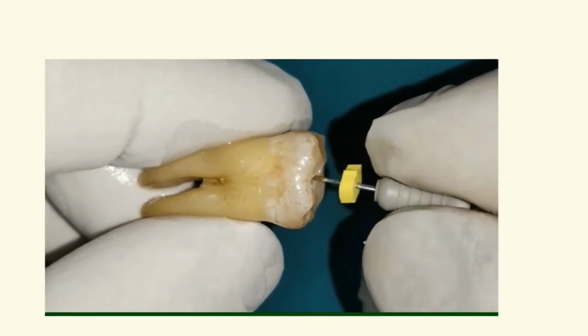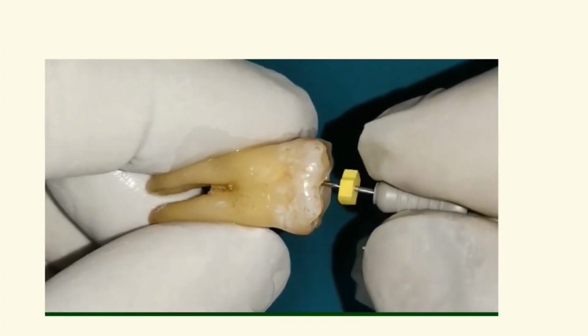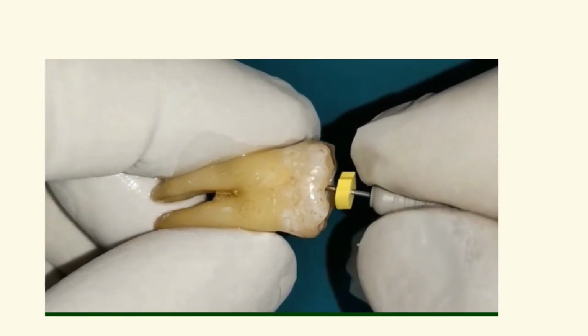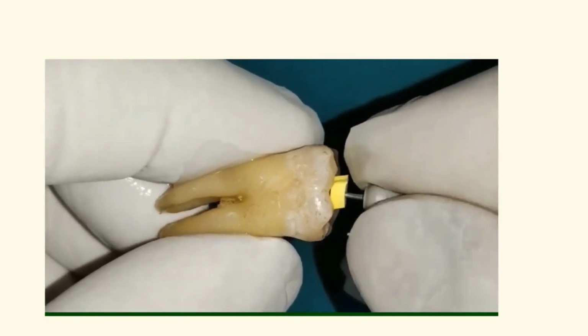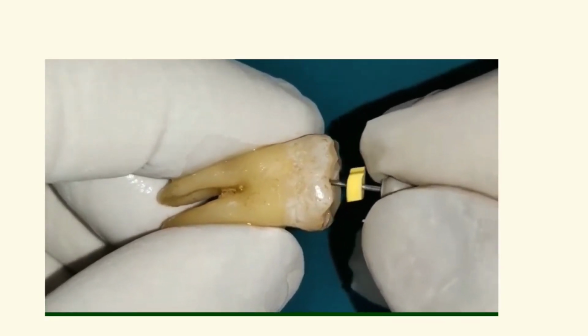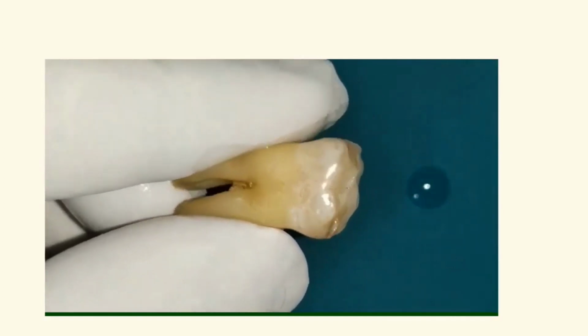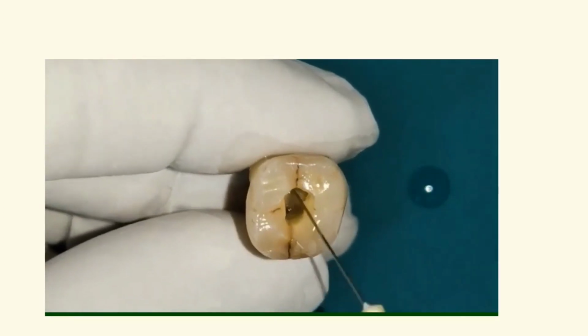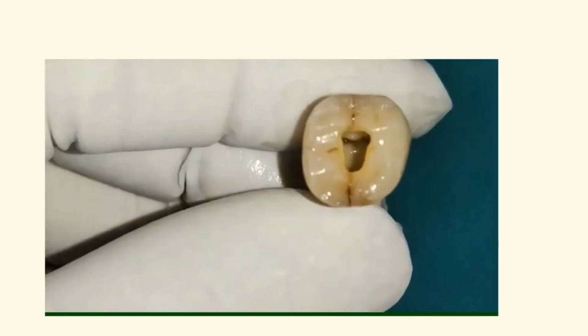Then a number 8 or number 10 K pre-curved file coated with EDTA is passively and very gently introduced into the canal without forcing or pushing it. This initial instrument requires only watch-winding motion. This is always a safer way to advance a file down into the canal. Keep an eye on the stopper to check whether the file is progressing apically.